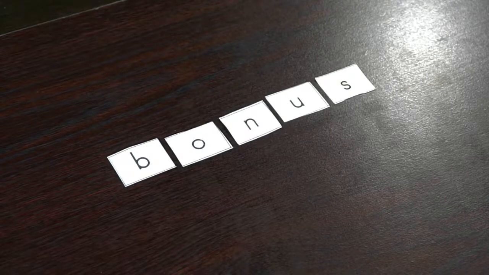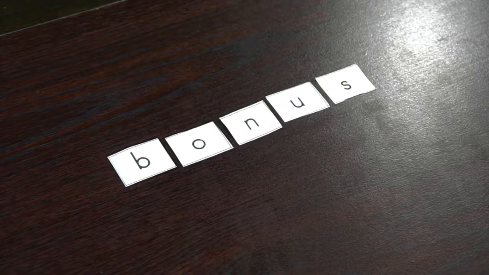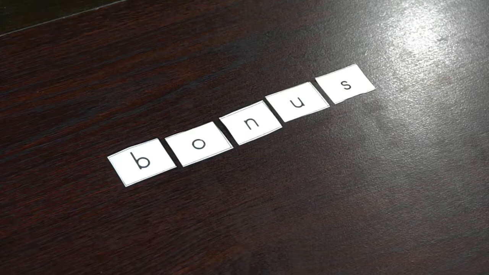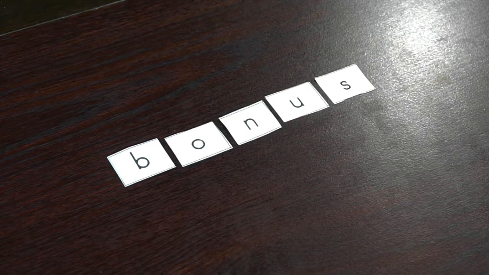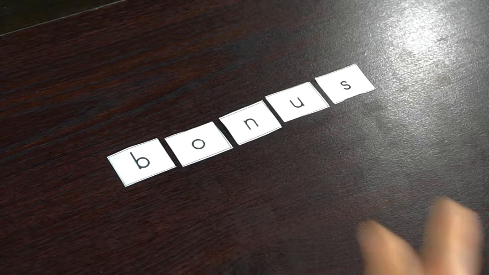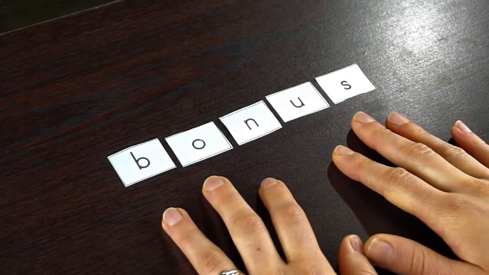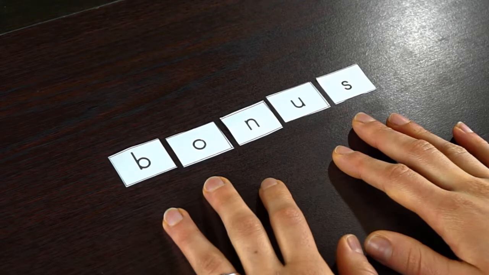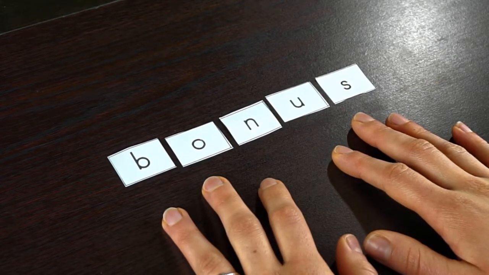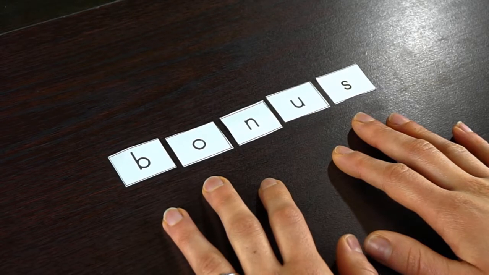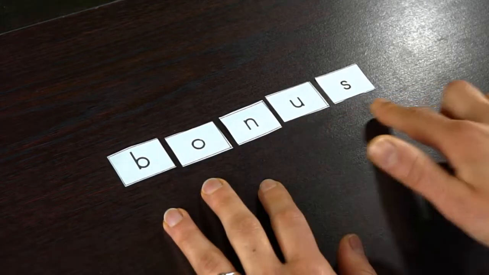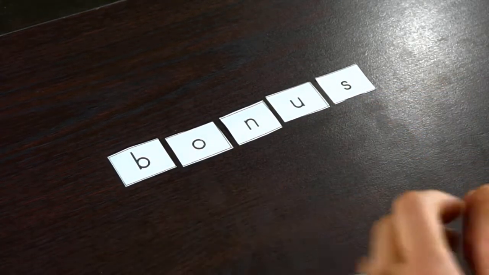Here, we're introducing a second division pattern. So far, we've only been working with VCCV, but now we're going to see words with a different pattern. So again, we're going to start out multi-sensory. We're going to start out with our letter tiles. You'll find these, just like the other letter tiles, in your course manual. So if you'd go ahead and take a moment, pause the video, and print out and cut out these letters.